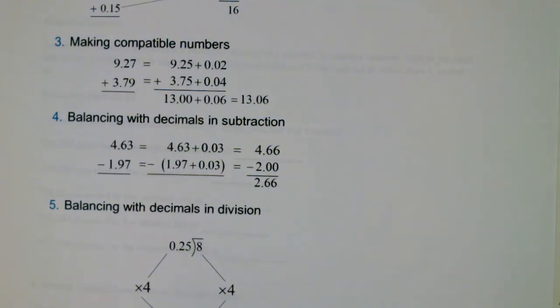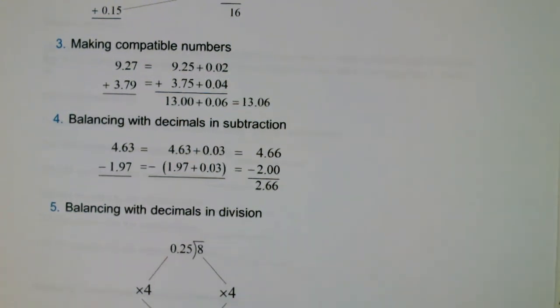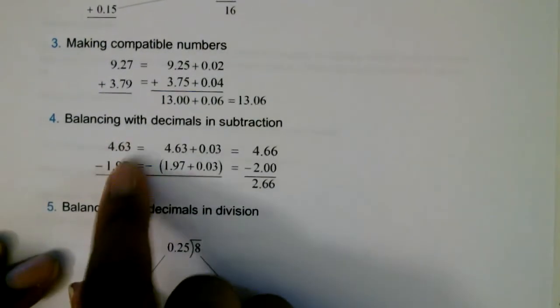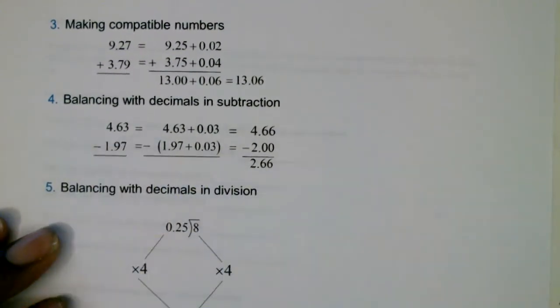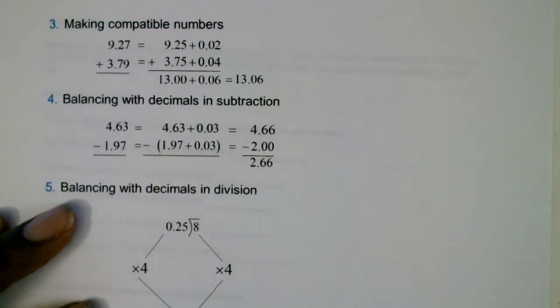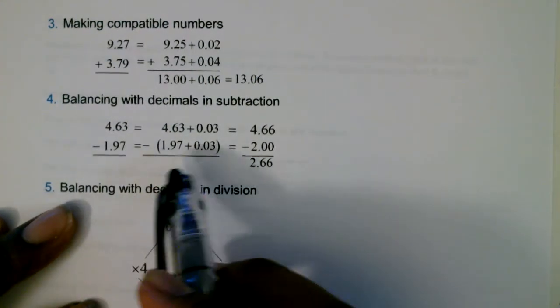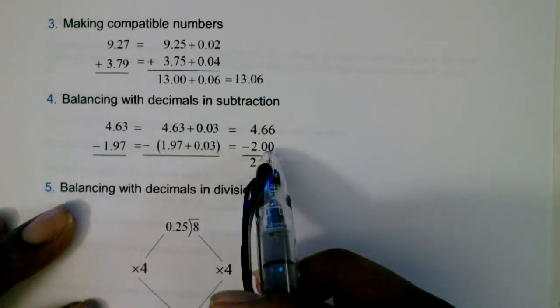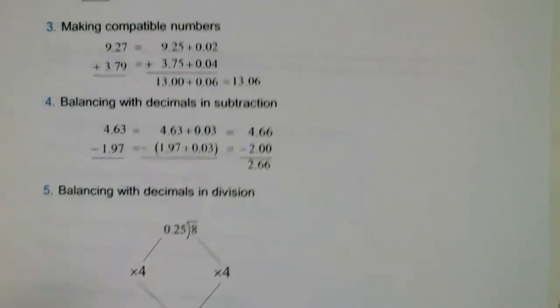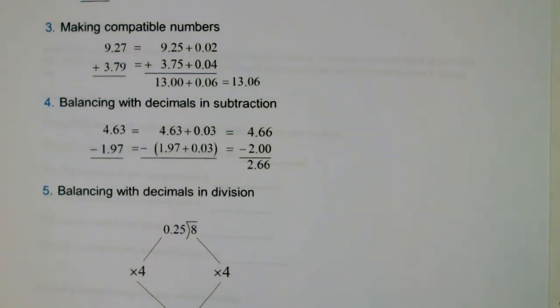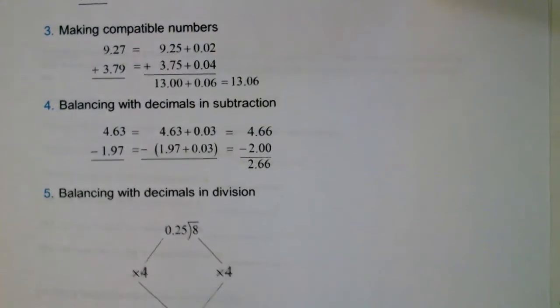Then the 4th would be balancing with decimals and subtraction. So I would add to both the top and the bottom numbers some number that will give me a whole number. So for 4.63 minus 1.97, if I add 0.03 to the 1.97, I would get 2. But I also have to add 0.03 to that 4.63, and you'll get 4.66. So 2 from 4.66 will be 2.66. So that's how we balance with decimals when we're doing subtraction.